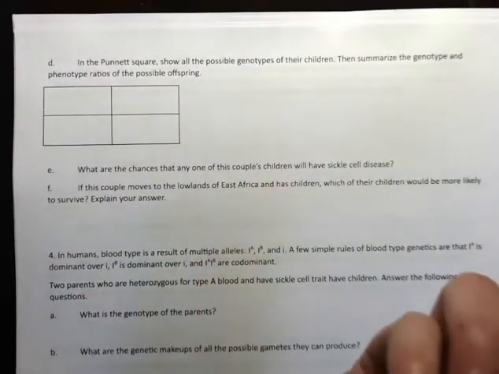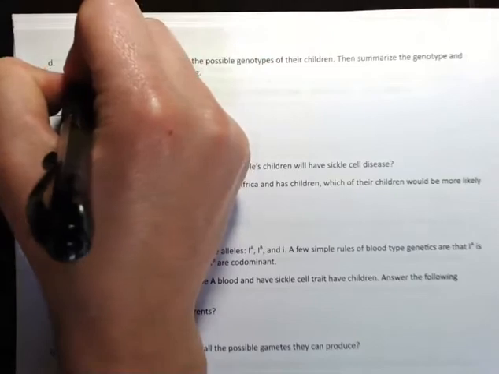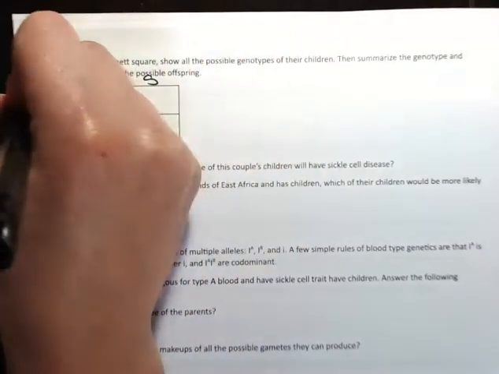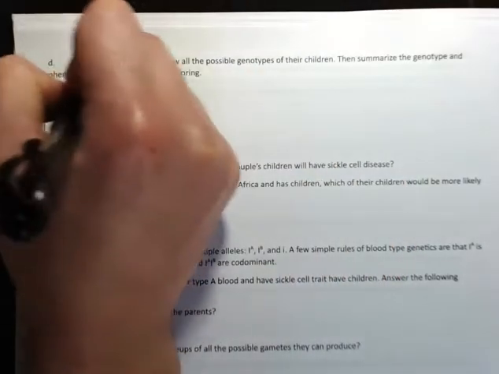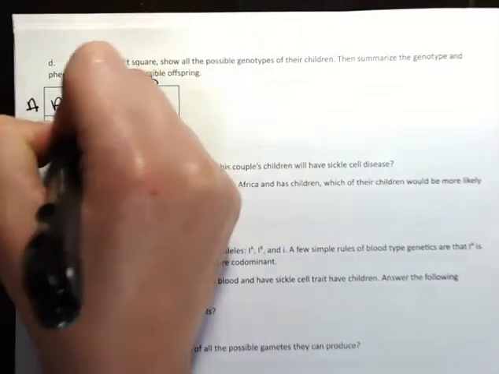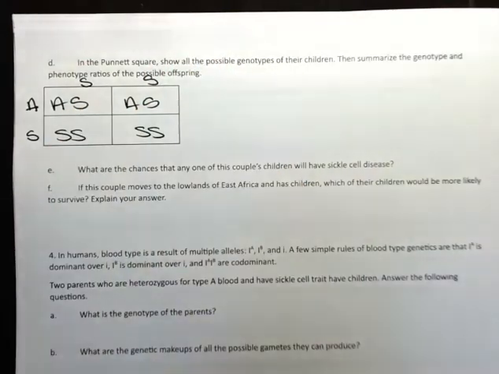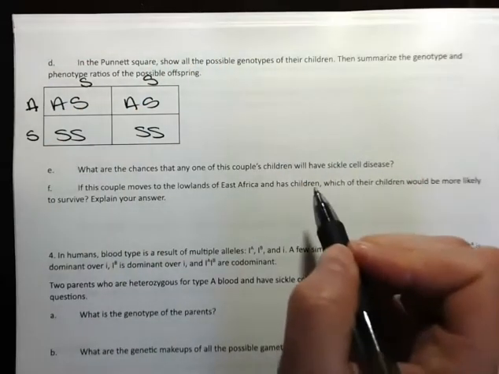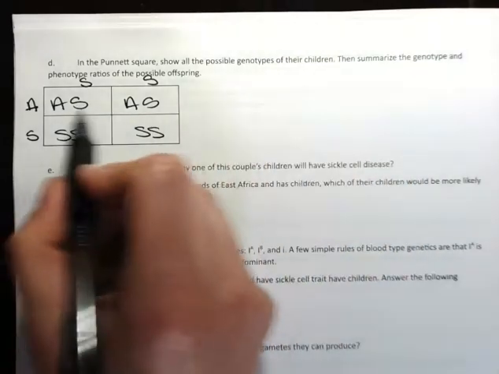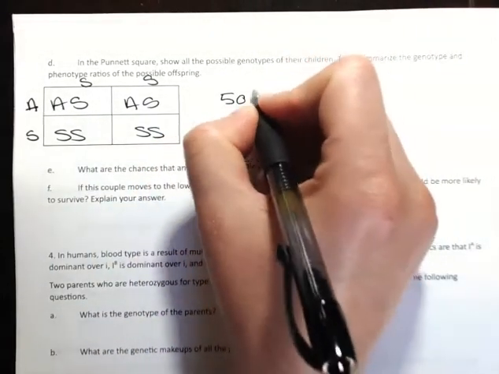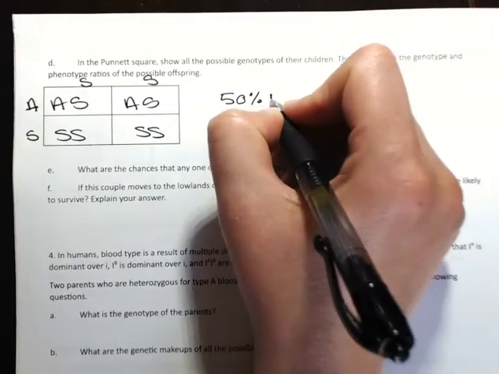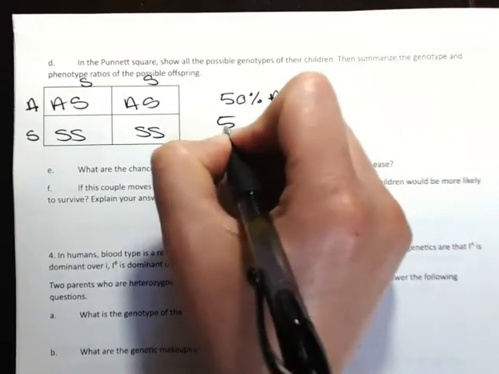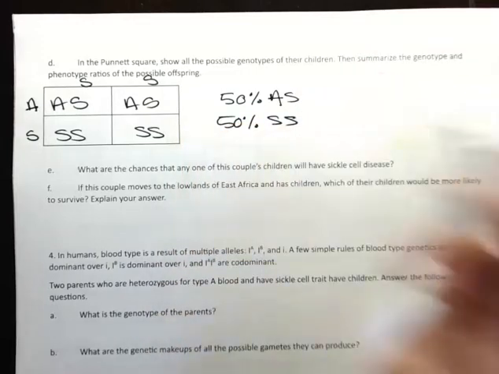So let's see, we're going to make ourselves a Punnett square here. So mom can only contribute that S. Dad can contribute a normal allele or a sickle cell allele. And so we're going to have 50% or 1 out of 2 that are going to be AS and 50% SS.